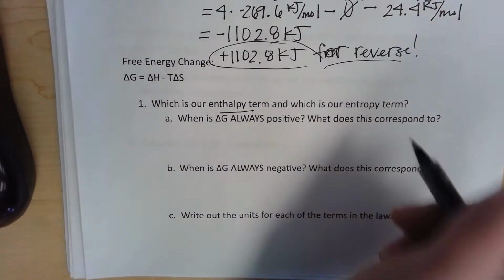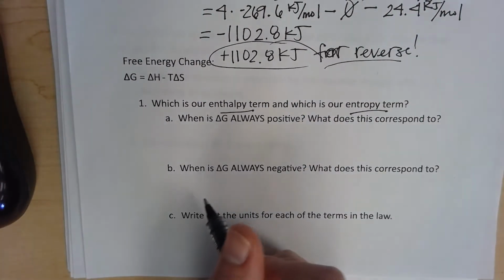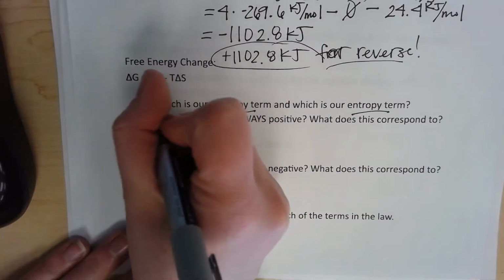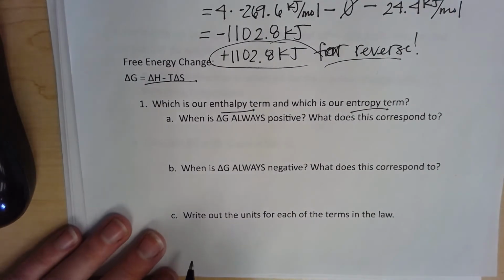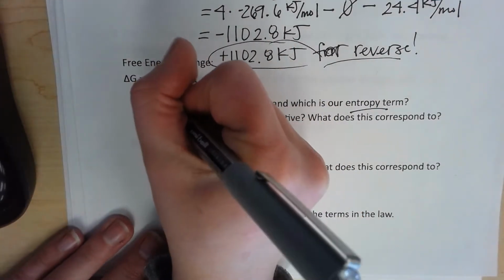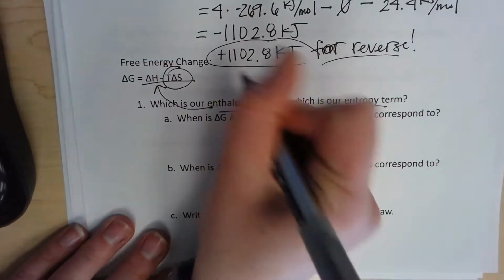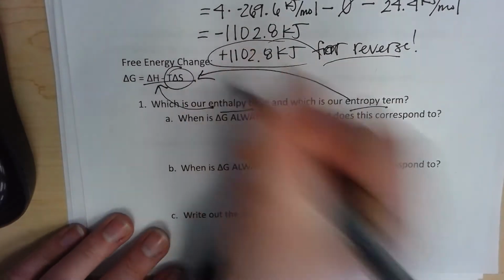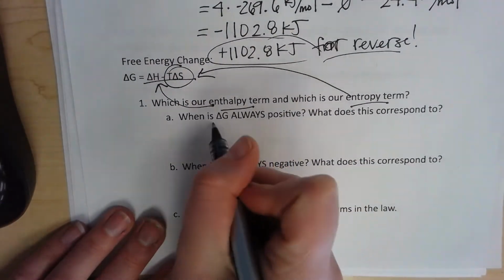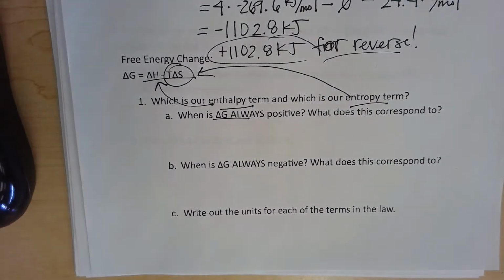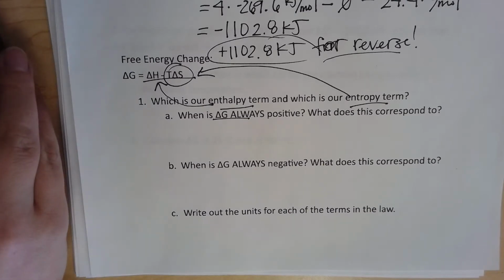Where's the enthalpy term and where's the entropy term? So tell me which part is so we're just looking here. What part is the enthalpy term? Right there. And then this with the temperature is our entropy term. Okay, so when is delta G always positive? Okay, so delta G is always positive.